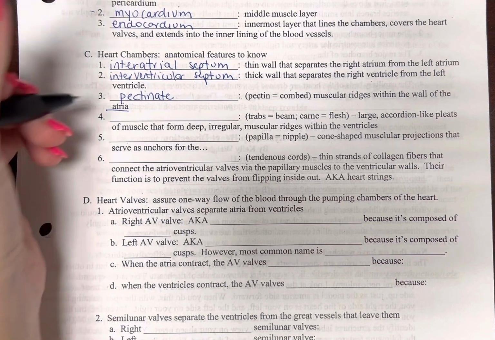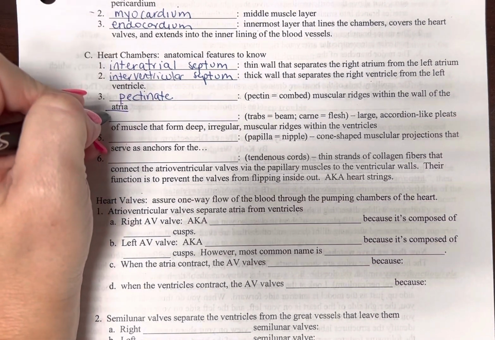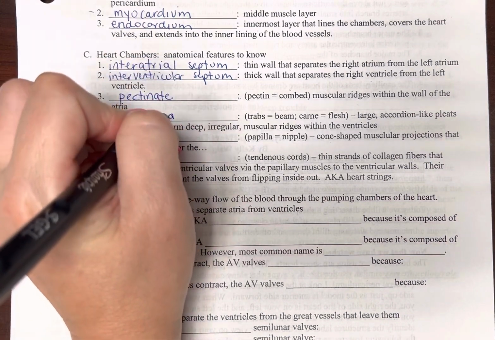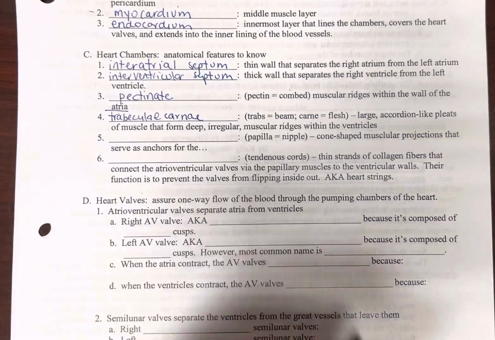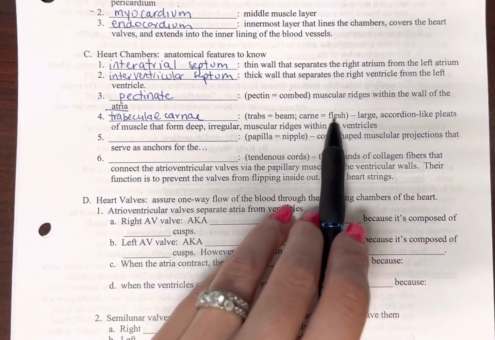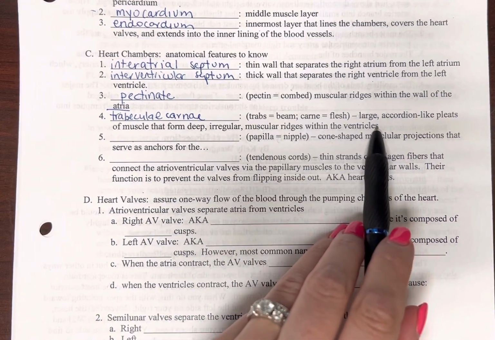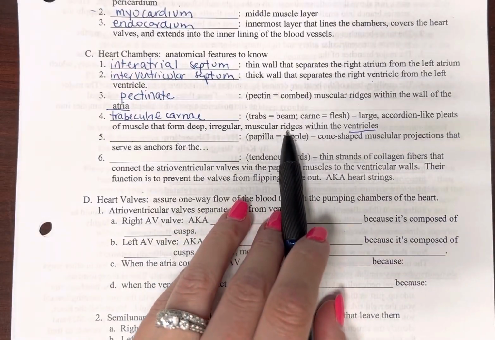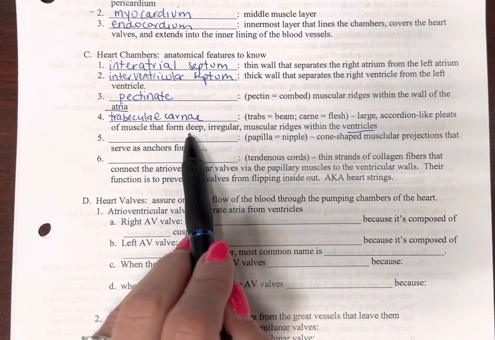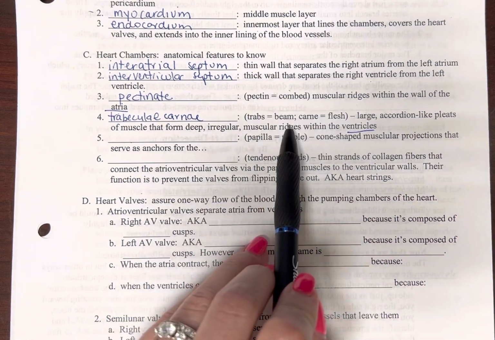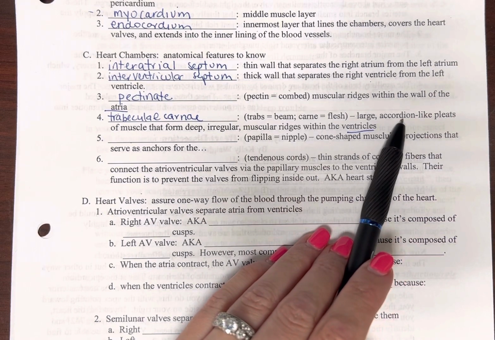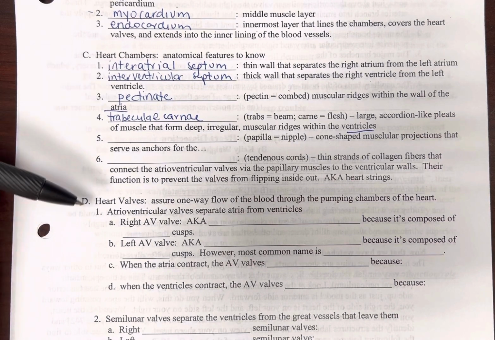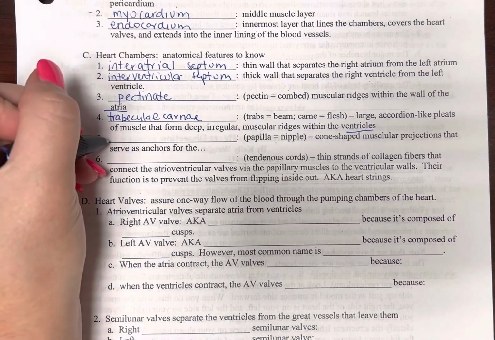All right, here's something, this is going to be a tricky one to say and spell. This is called Trabeculae Carnae. So, fleshy beams. These are only in the ventricles. So these are going to be our ridges in the ventricles, and they're very deep ridges. Maybe they sort of look like an accordion. So the muscular ridges in the atria are called pectinate, in the ventricles are called Trabeculae Carnae.